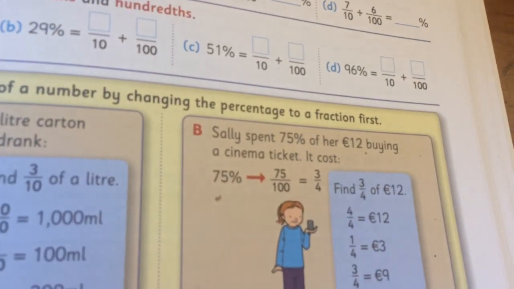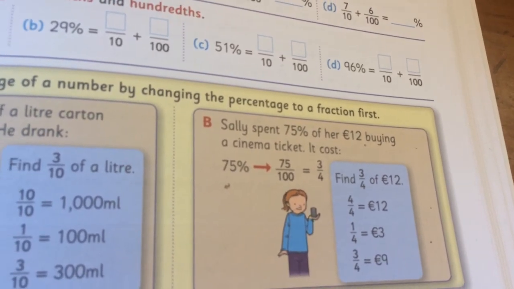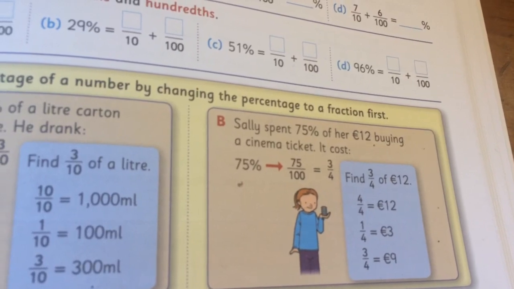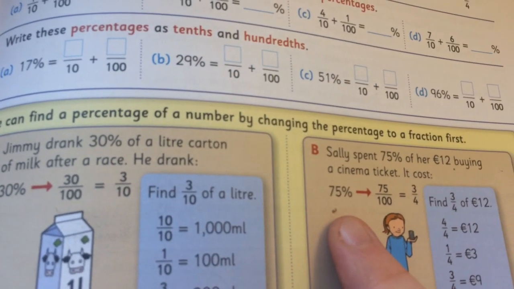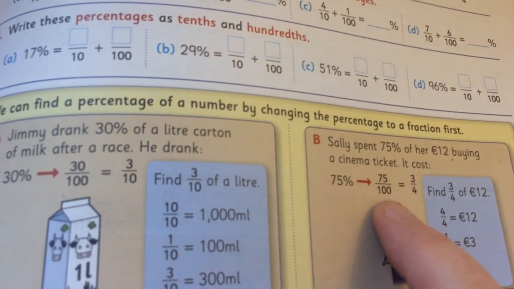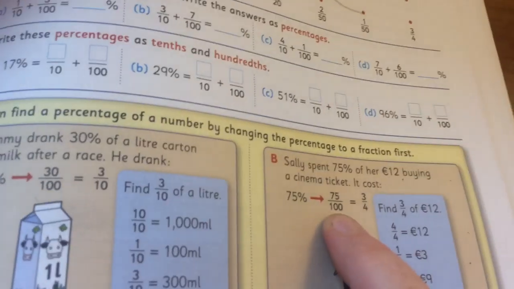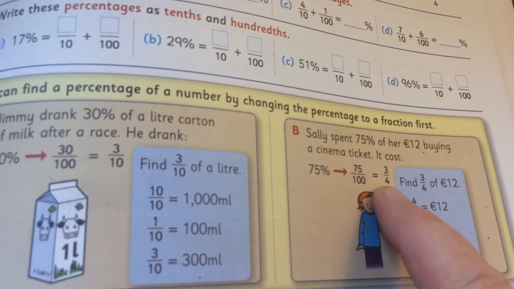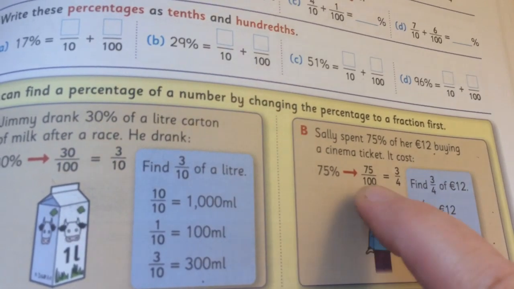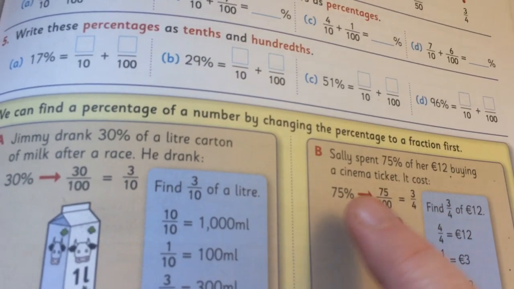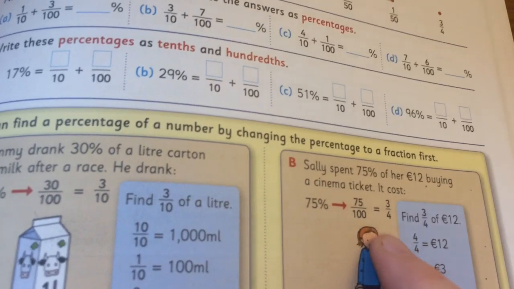Okay, so let's look at the next one. Sally spent 75% of her €12 buying a cinema ticket. So let's break 75% down into a fraction. Percent means out of 100, so 75 over 100. When we divide that down to simplify it, it becomes 3/4. So 75 over 100 will always be 3/4, and 75% is always equal to 3/4.